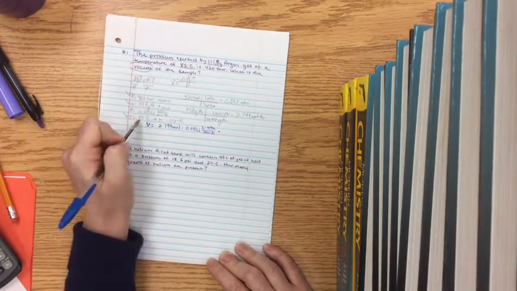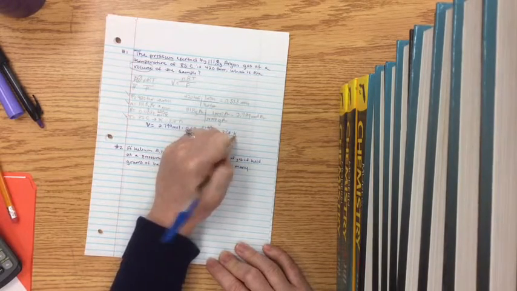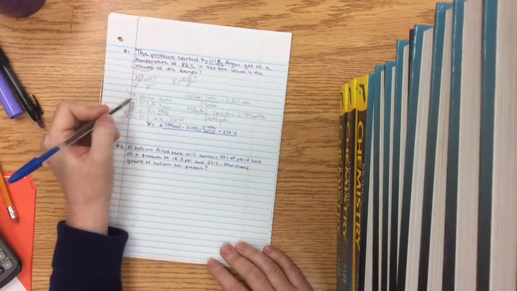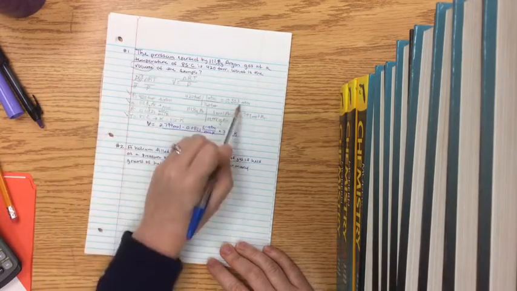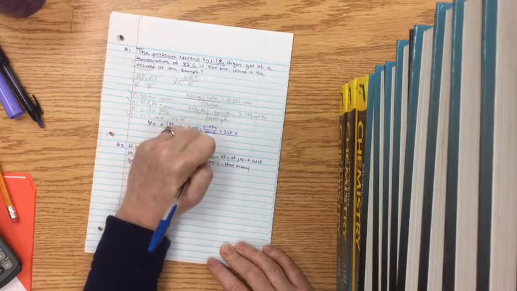Our temperature was 85 degrees Celsius, but we converted it to Kelvin, 358 Kelvin. And I'm going to divide all that by P, my pressure, which I converted from torr to ATM, 0.553 ATMs.